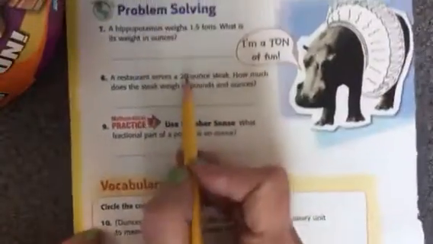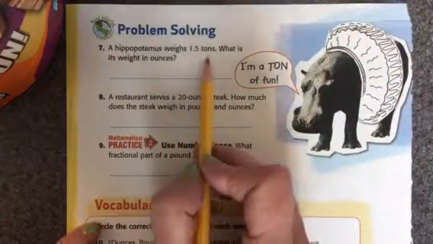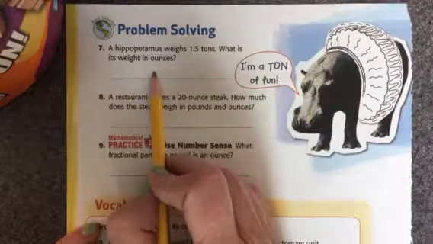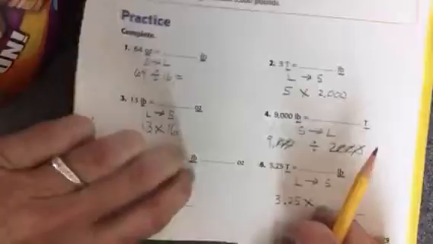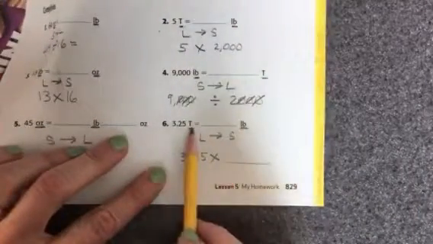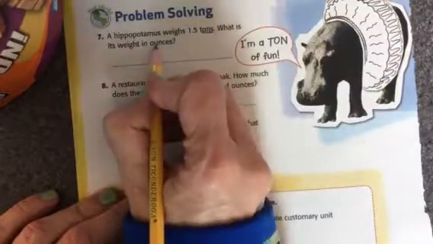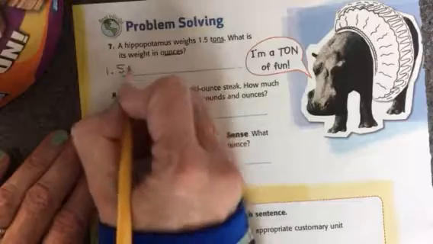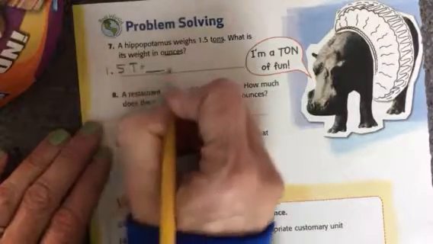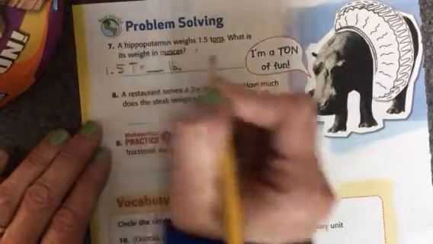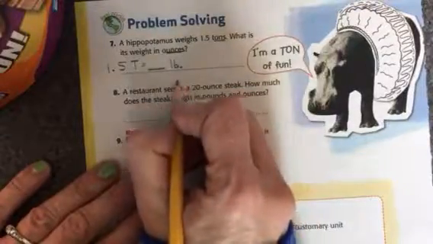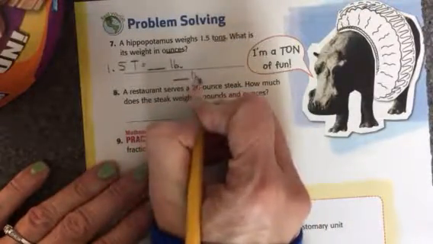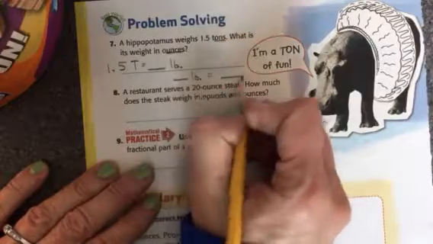All right, let's look at the back. A hippopotamus weighs 1.5 tons. What is its weight in ounces? That is exactly like this one. Oh, not quite. This is tons to pounds. Here I'm going to go tons to ounces. So first I need to take 1.5 tons and change it to pounds. And then whatever the answer is, I'm going to need to take pounds and change it into ounces.